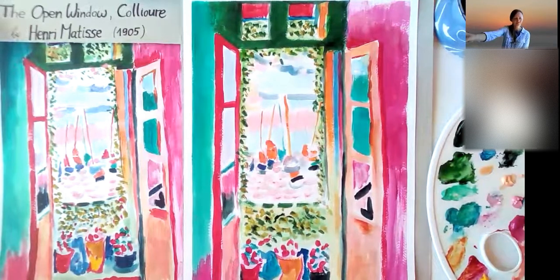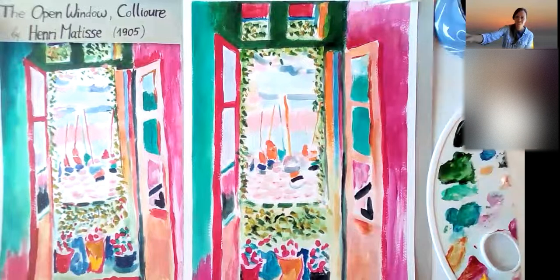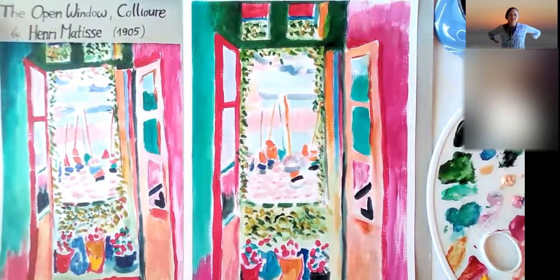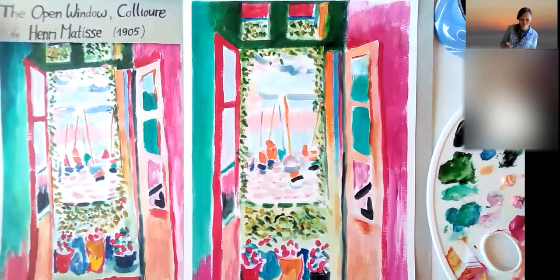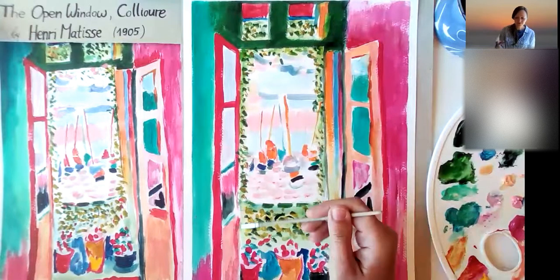I'm just looking at it, what is missing. Just use the empty places. Still white places, huh? White spots, yes. So once again, how to find these white spots?